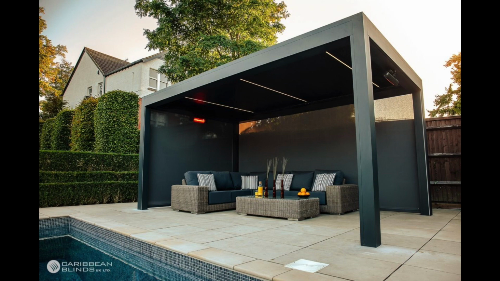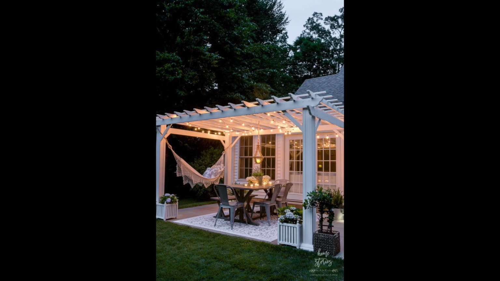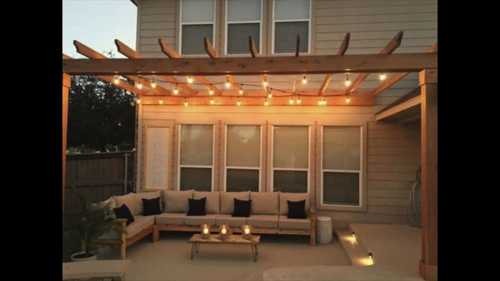Tip number 4: use lighting to create ambience. Lighting can have a big impact on the atmosphere of your patio or rooftop terrace. Consider using string lights, lanterns, or candles to create a cozy and inviting atmosphere.